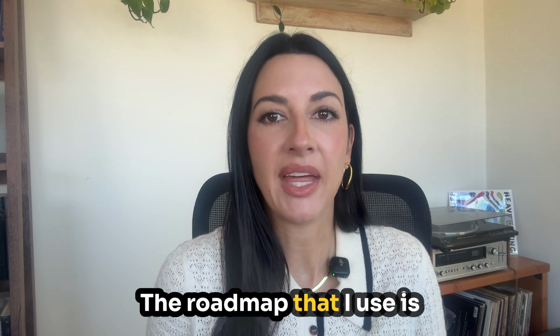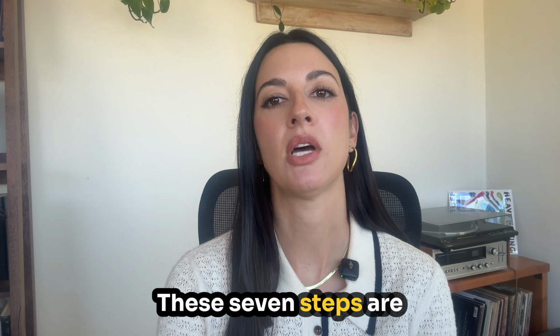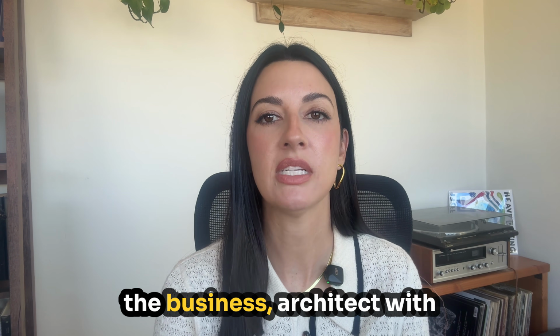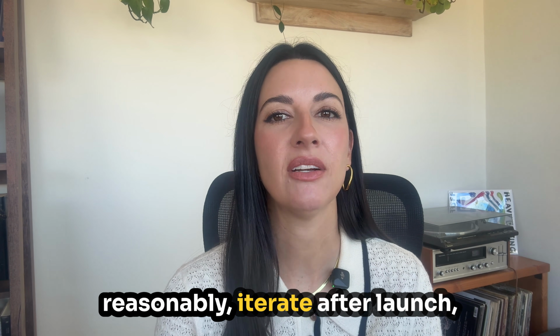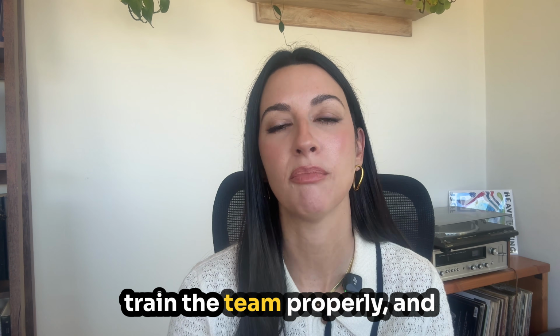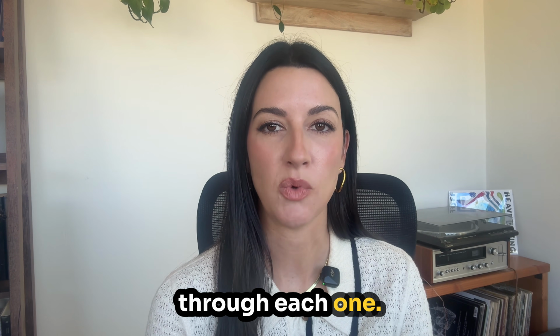The roadmap that I use is called the Clarity Method. It has 7 steps. These 7 steps are co-create the vision, learn the business, architect with intention, build rapidly but reasonably, iterate after launch, train the team properly, and yield measurable outcomes. Let me walk you through each one.